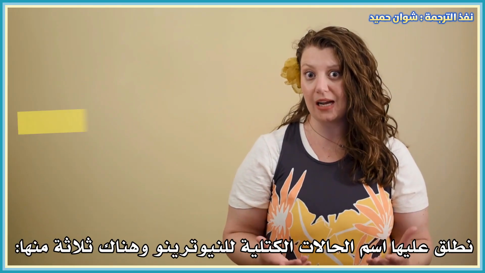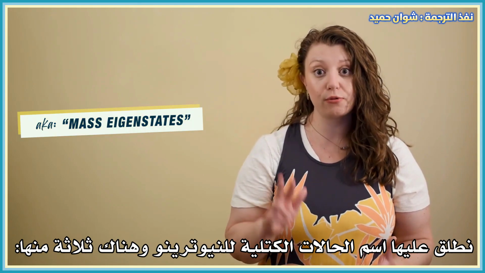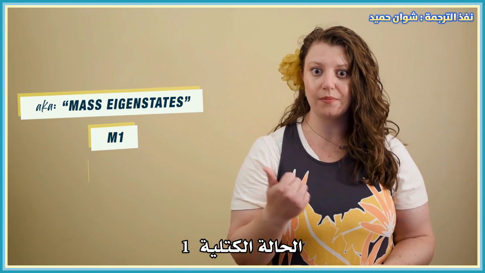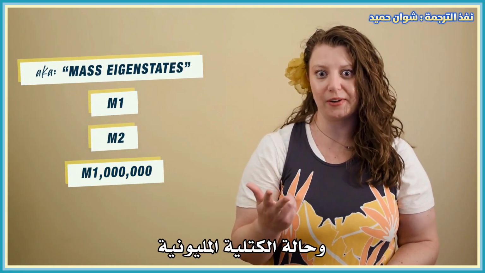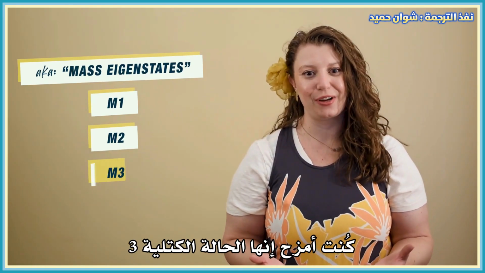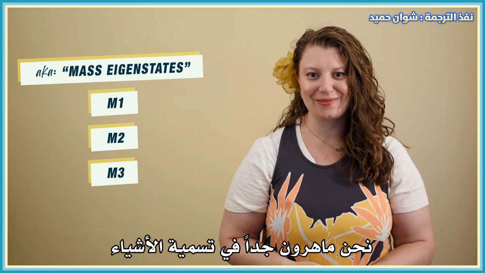We call these the mass states of the neutrino, and there are 3 of them. Mass state 1, mass state 2, and mass state a million. Just kidding, it's mass state 3. We're so good at naming things.